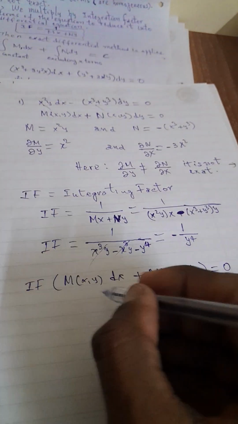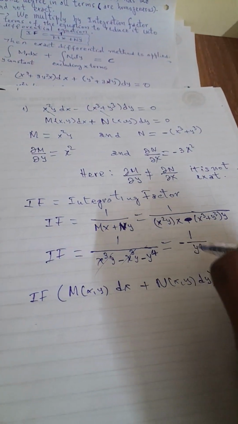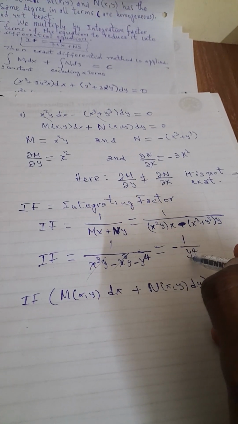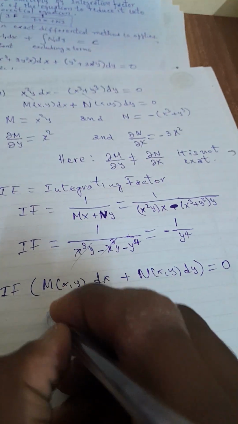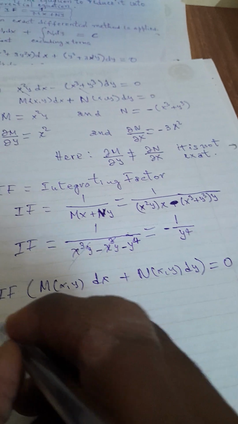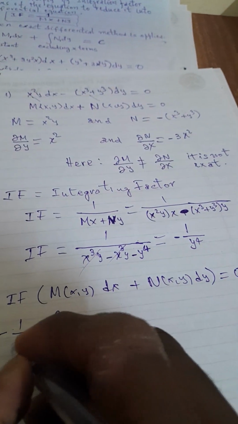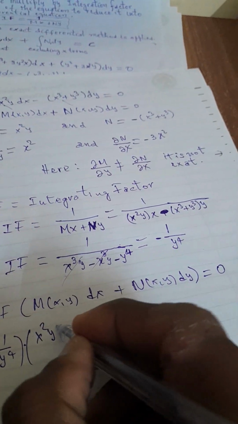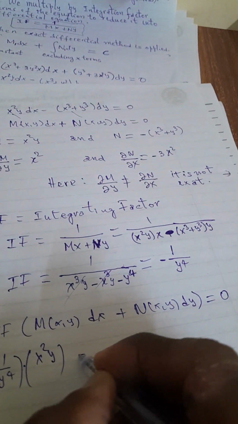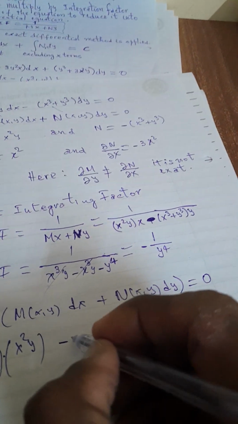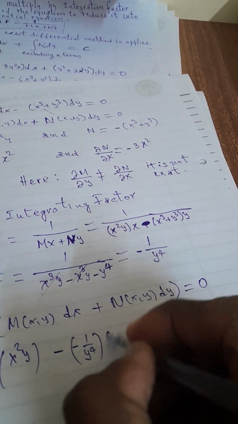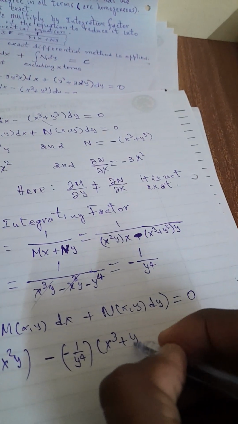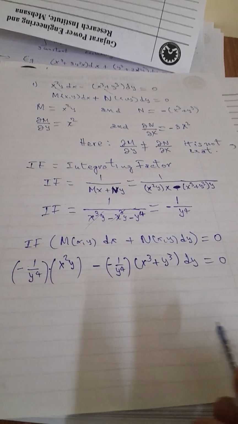Multiplying by minus 1 upon y to the power 4, this will be x squared y times minus 1 upon y to the power 4, plus, multiplying also, minus 1 upon y to the power 4 times the expression minus x cubed plus y cubed dy equal to 0. Just multiplying this will be easier.